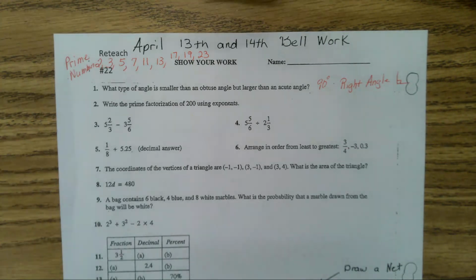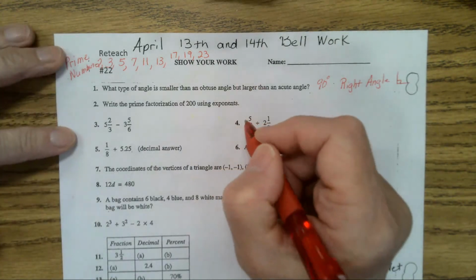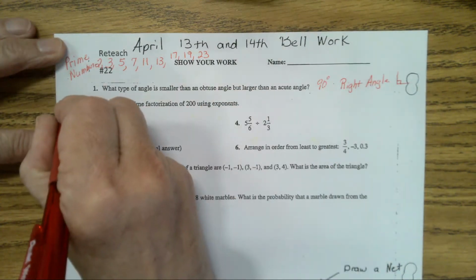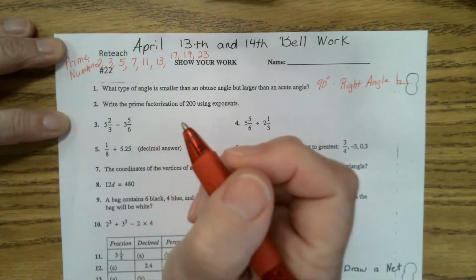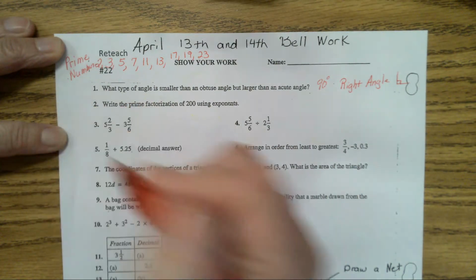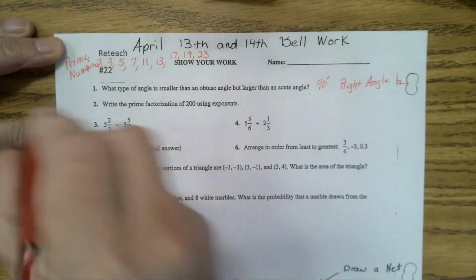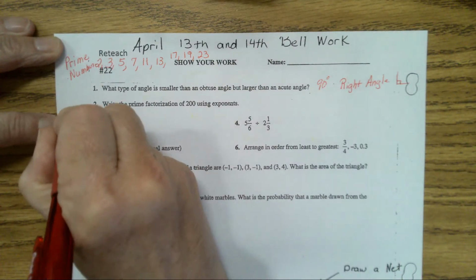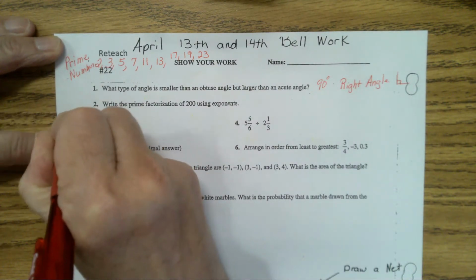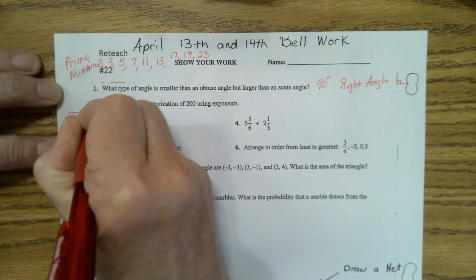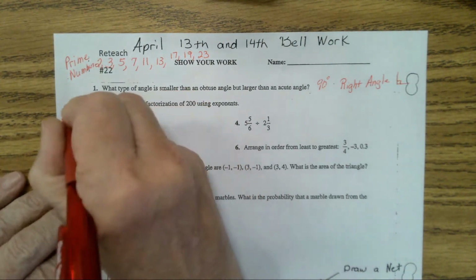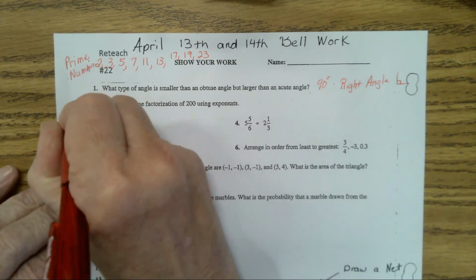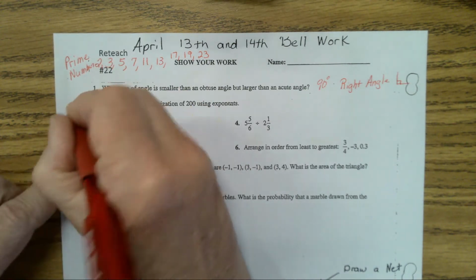Now, prime factorization for 200. Well, I'm going to do it the box way here. There are a couple ways you can do it, the tree method or the box method. Over here, I'm going to do the box method. I'm going to put 200 here, and I only can divide it by prime numbers. 2 divides 200 how many times? 100 times, right? Okay.